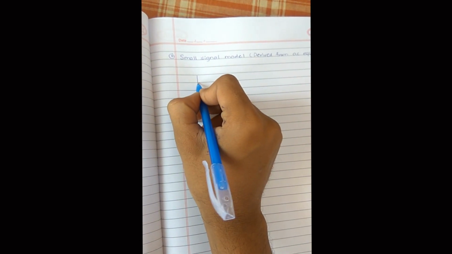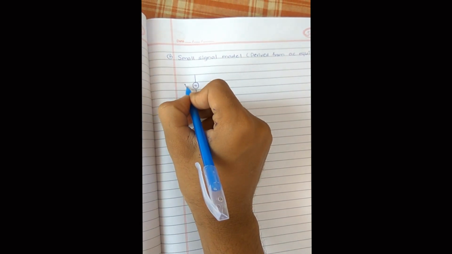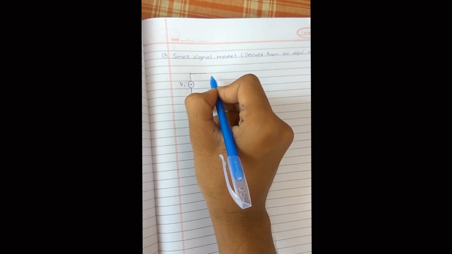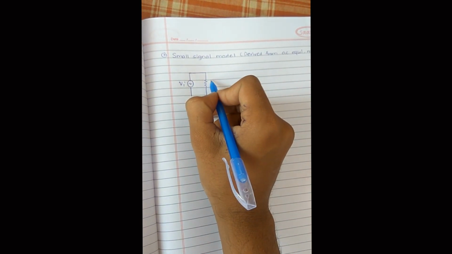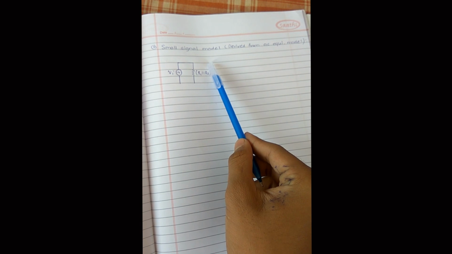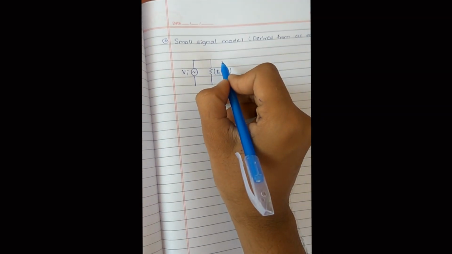First of all I'll draw the voltage source Vi. Later on comes the resistance of the voltage divider connection, this R1 parallel R2. R1 and R2 will be written as the equivalent R1 parallel R2. Now we will go further.